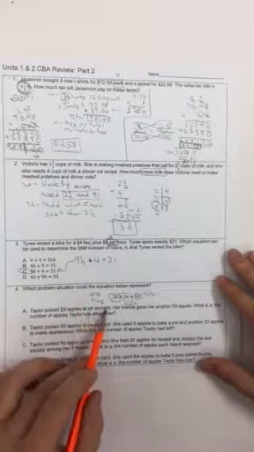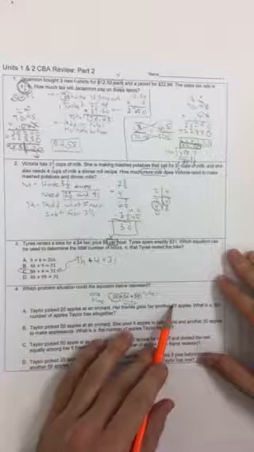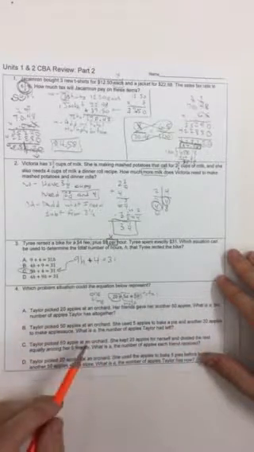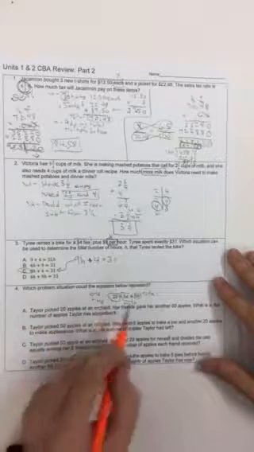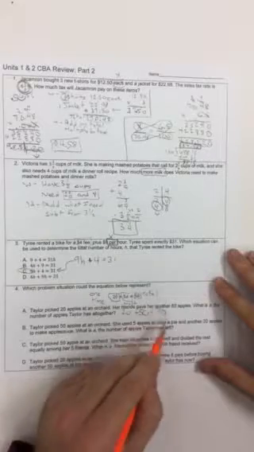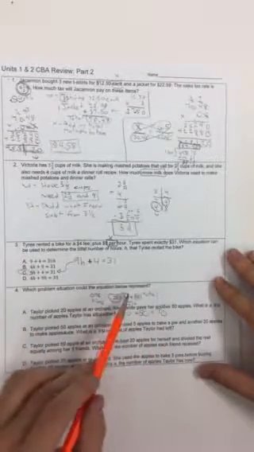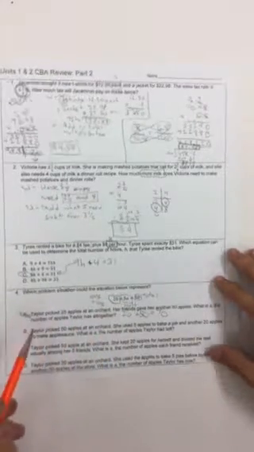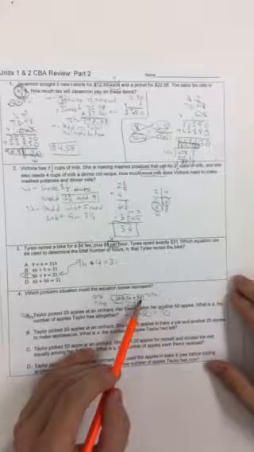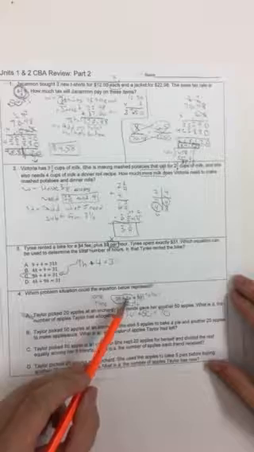Taylor picked 20 apples out of an orchard. Her friends gave her another 50. What is A, the number of apples Taylor has altogether? According to this one, it says I have 20. Then I got 50 more, giving me 70. I can solve that all by itself. I don't need a variable with that. That one's wrong because it doesn't tell me anything about, first off, the total is 70, not 50. That's wrong. And it doesn't tell me anything about 5 that I need to multiply by 5.